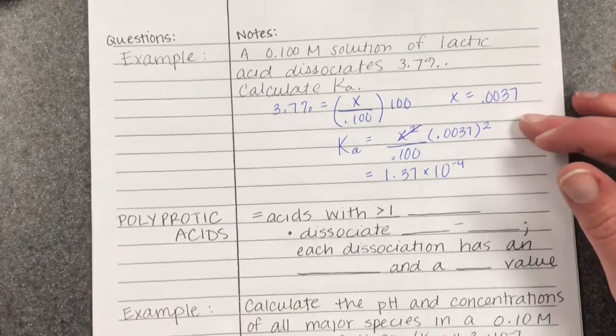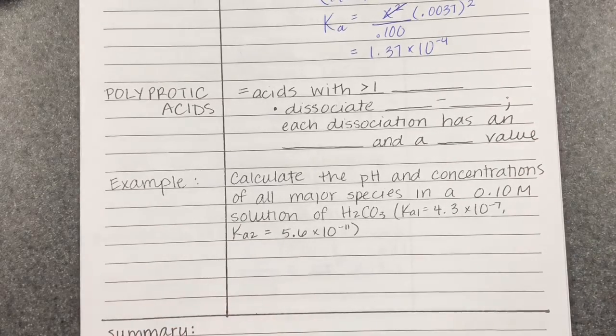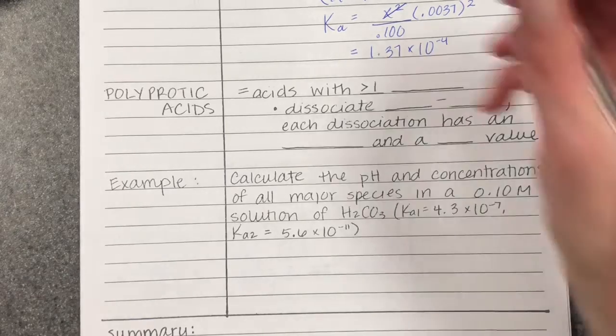Okay, so another thing that we need to keep in mind is that there are acids that are polyprotic. What that means is that they have more than one hydrogen ion.